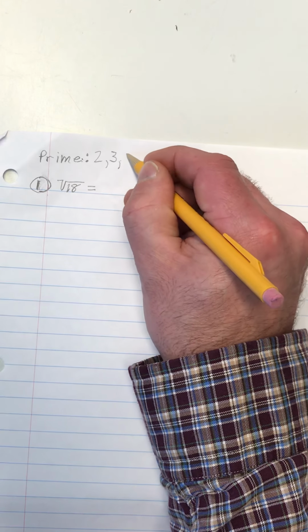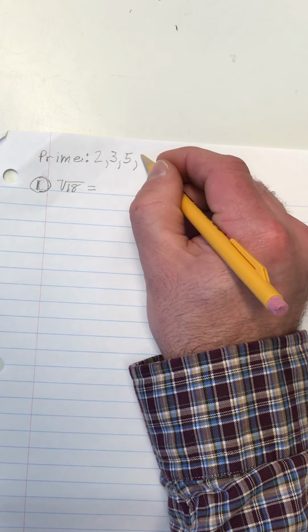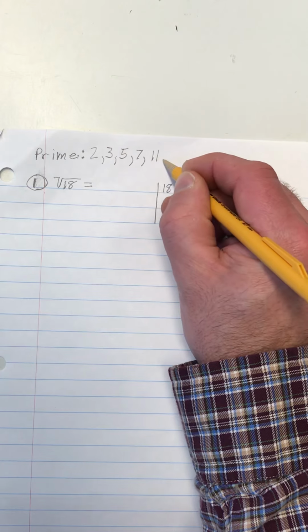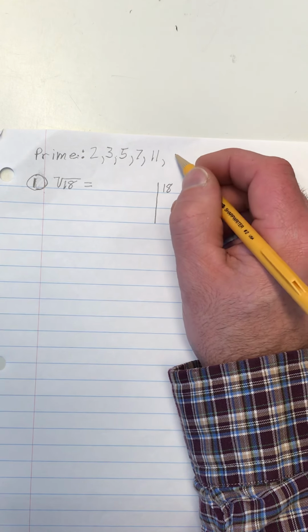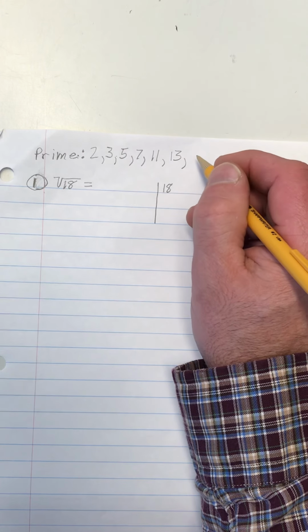Next number only divisible by 1 and itself: 5. And after 5, we have 7. And after 7, 8 is divisible by 2 and 4, it doesn't work. 9 is divisible by 3, that doesn't work. 11 is prime. And after 11? 13. And after 13? 17.